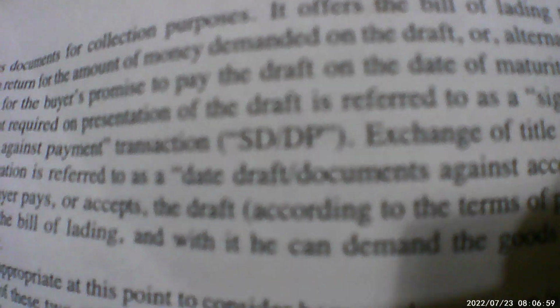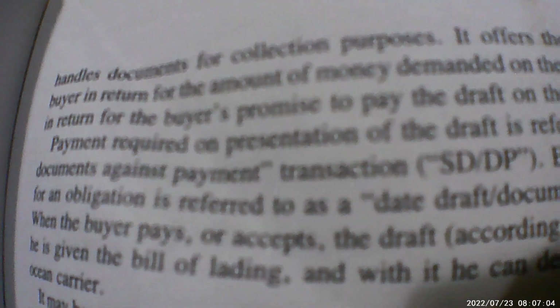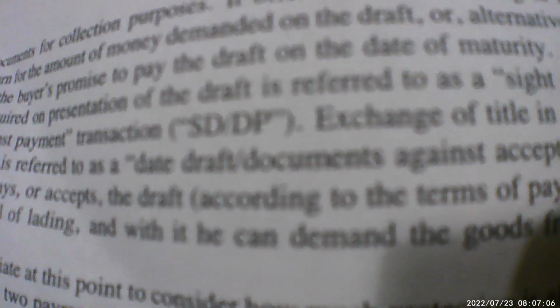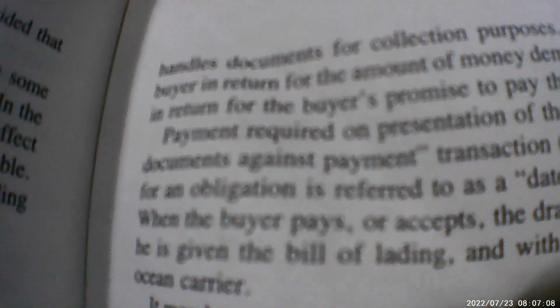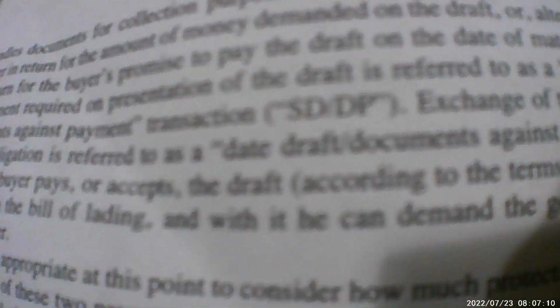This is precisely what the bank does when it handles documents for collection purposes. It offers the bill of lading to the buyer in return for the amount of money demanded on the draft, or alternatively, in return for the buyer's promise to pay the draft on the date of maturity. Payment required on presentation of the draft is referred to as a sight draft, documents against payment transaction.